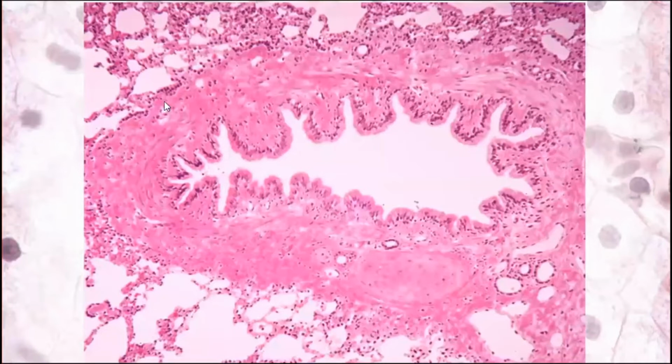And here we can see small bronchus. Here we can see epithelium of mucosa, its lamina propria, muscularis mucosa, and here we can see islet of cartilage and adventitia, which is continued into the surrounding tissues.